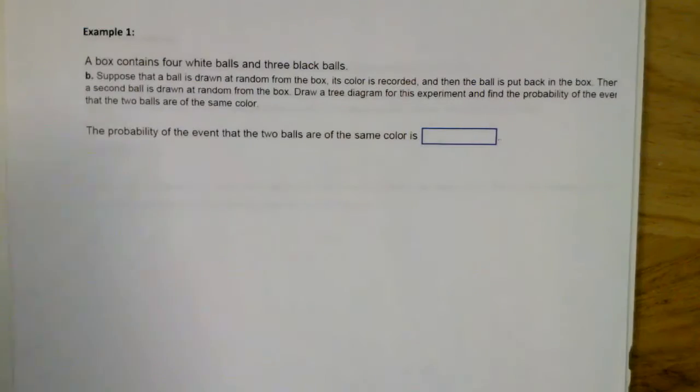Now let's look at this first example that deals with replacement. A box contains 4 white balls and 3 black balls. Suppose that a ball is drawn at random from the box. Its color is recorded and then the ball is put back in the box. So now we're dealing with something with replacement.